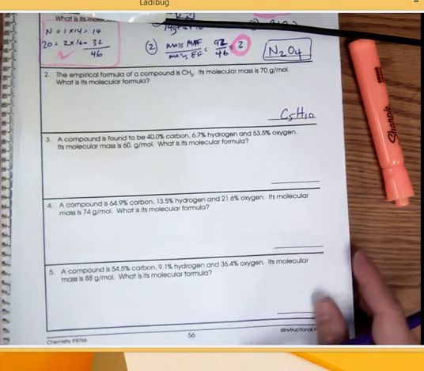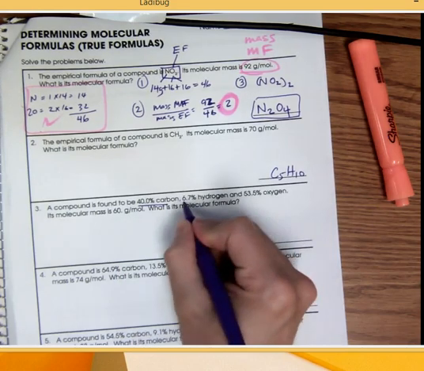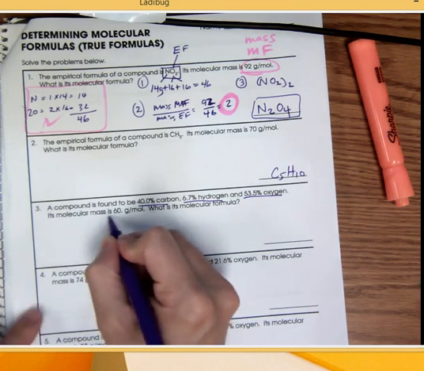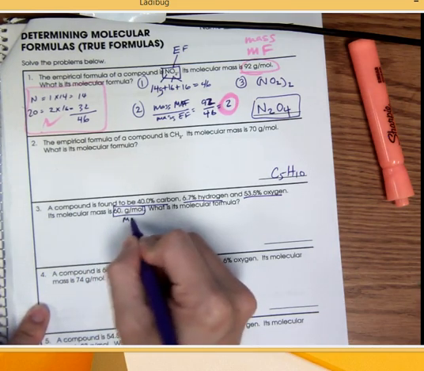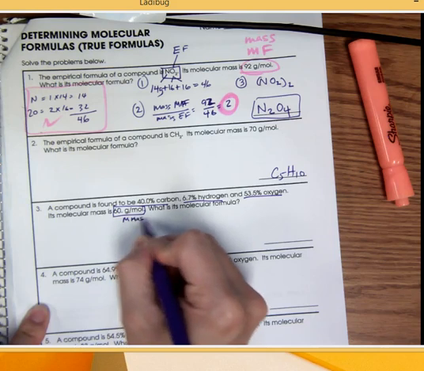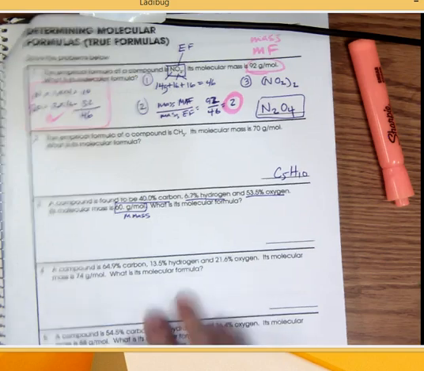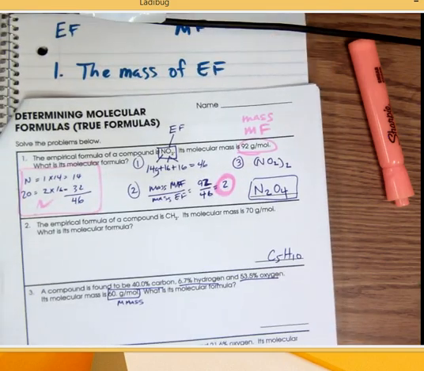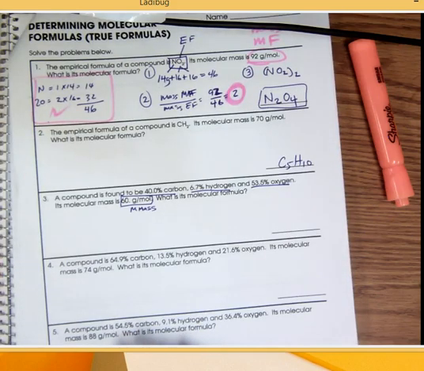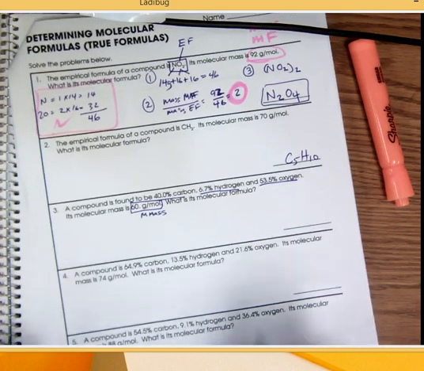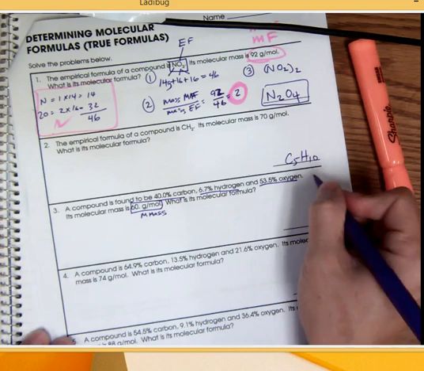All right. And then number 3 here: a compound is 40% carbon, 6.7% hydrogen, 53.5% oxygen, and the molecular formula mass is 60. First step, go back, mass of empirical formula. The problem here is that we don't have an empirical formula. So we have to go back and do what we did in the previous assignment. Use the percentages, find the empirical formula.